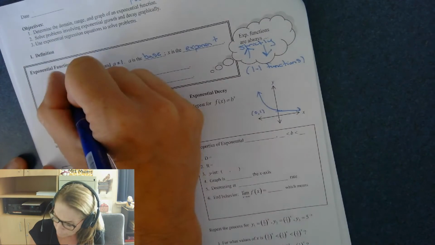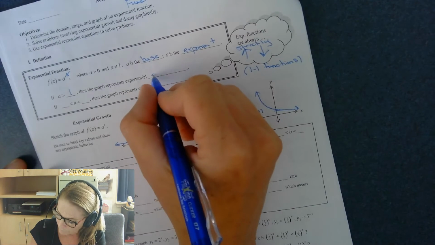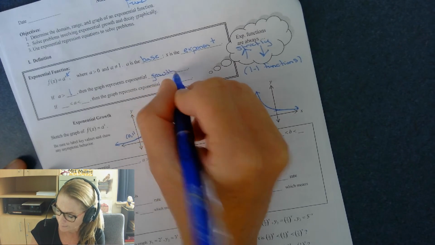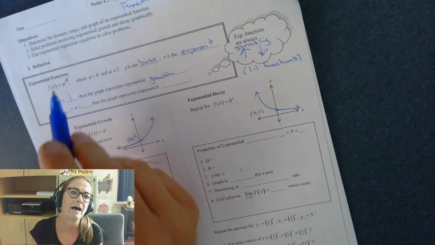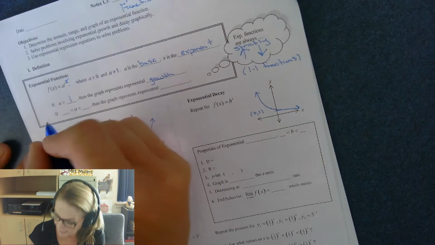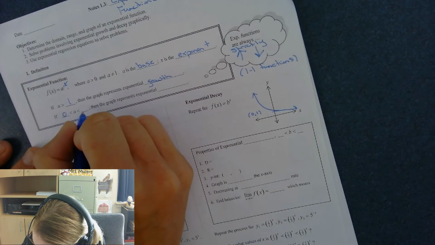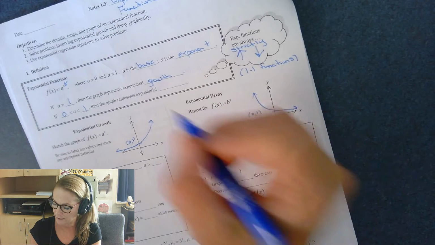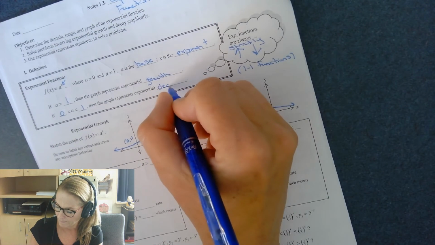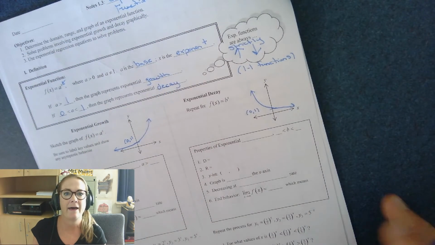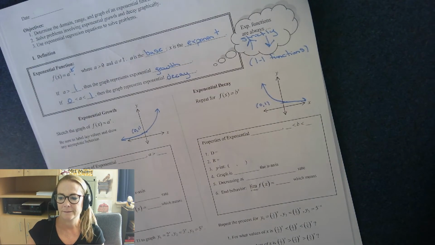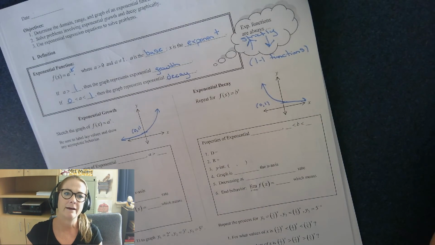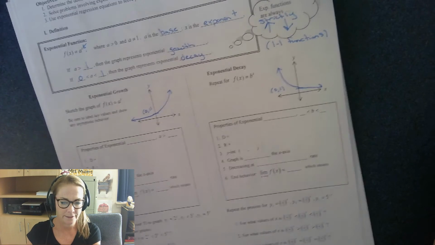So if a is greater than 1, then it's growth. If you're doubling or tripling, it's growth. If you're earning 5%, 1.05, and so on. If a is in between 0 and 1, some positive fraction, then it's decay. So maybe it's 1/2 for half-life, maybe it's 5% decay, which would be your 1 minus 0.05, which would be 0.95, which is in between 0 and 1. So that's your growth and decay.